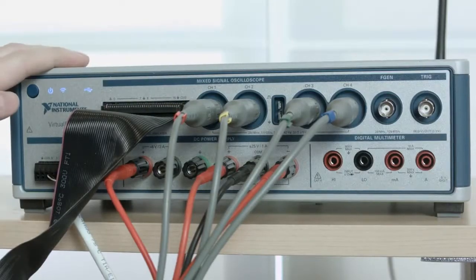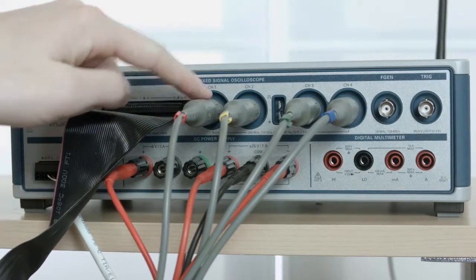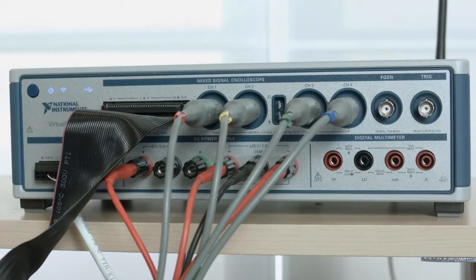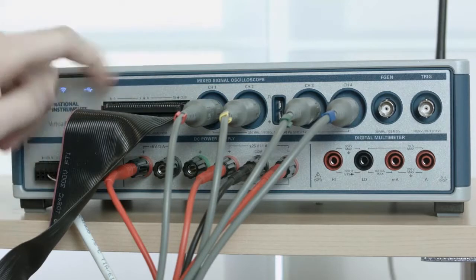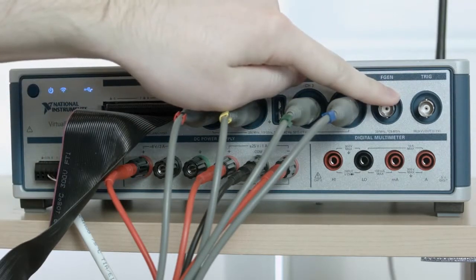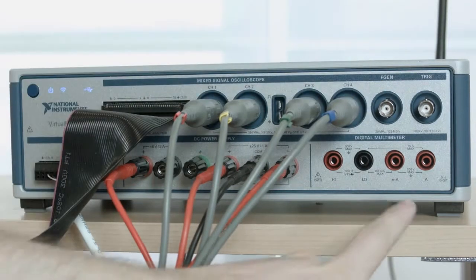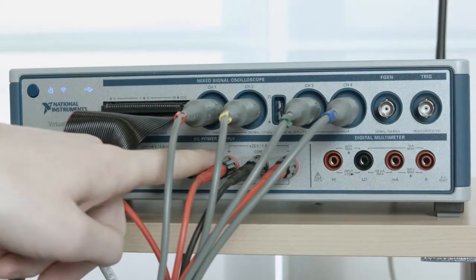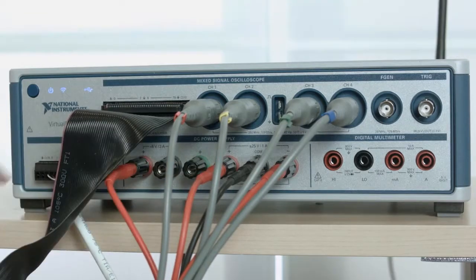Today I'm going to show you how to debug a device using the VirtualBench All-in-One instrument. In my setup here I have a VB8034, which combines a 350 MHz 4-channel oscilloscope, a 34-channel digital logic analyzer, a function generator with up to 20 MHz sine output, a 5.5-digit DMM with 300-volt input range, a 3-channel programmable power supply, and 8 general-purpose digital I/O lines.